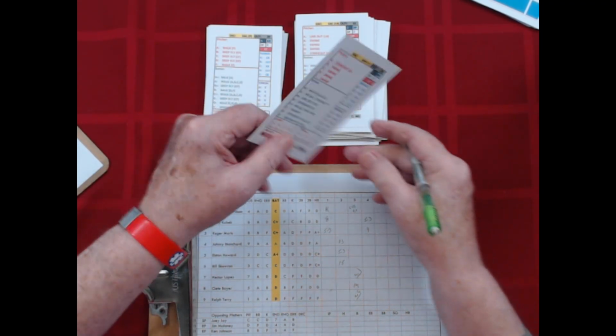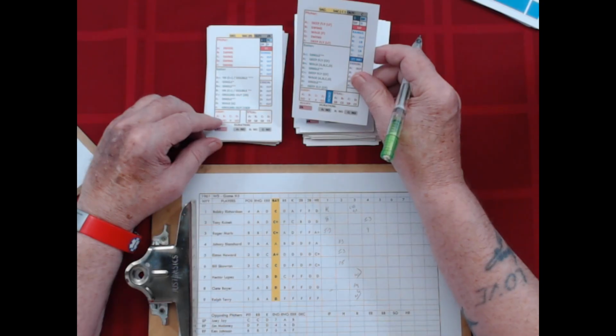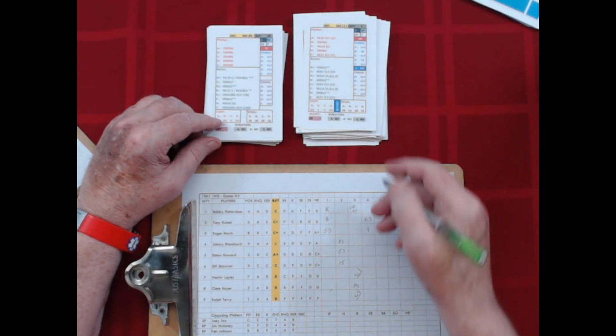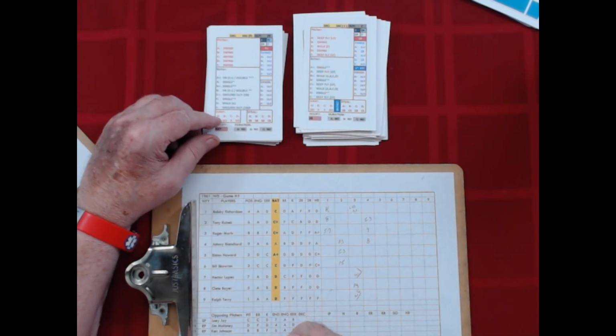And here comes Johnny Blanchard. And he's getting a swing. Johnny's an A hitter. And that's a deep fly to center, but Pinson is back on the track. And that's 3.